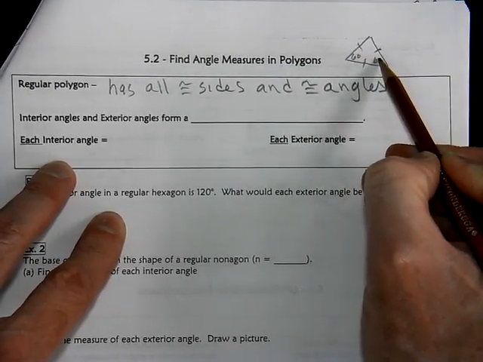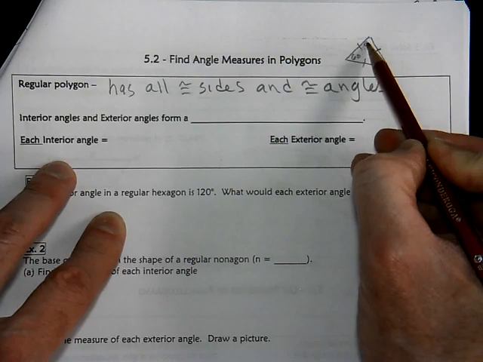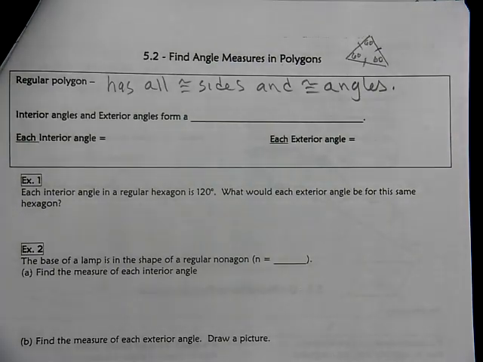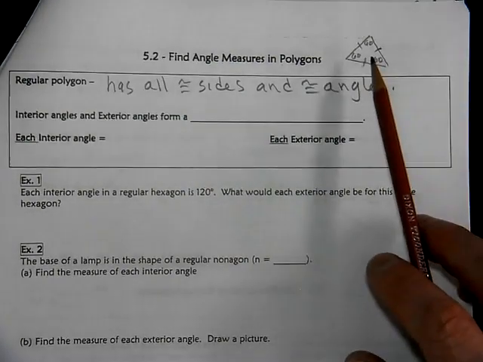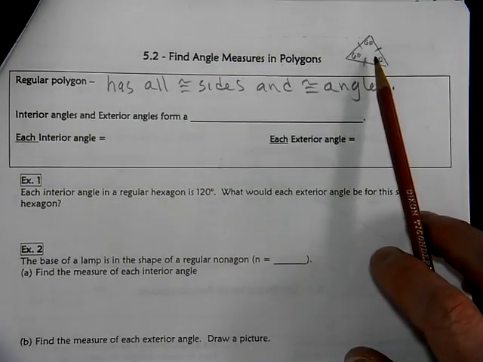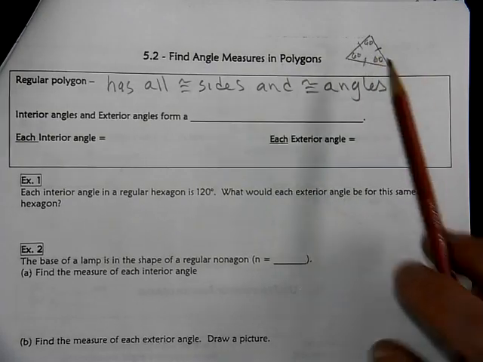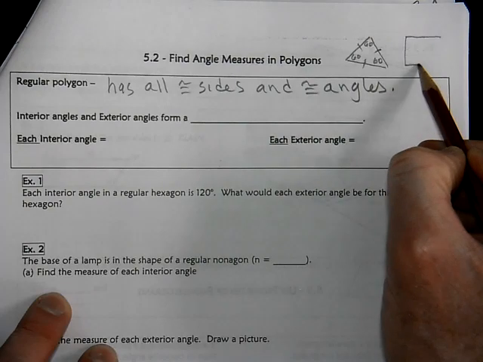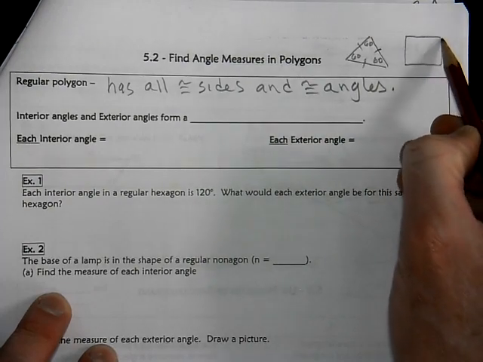If you take 180, because that's what every triangle adds up to, and divide that by 3, then we would get 60 for every angle. This would be a regular polygon, specifically for triangles. You have another regular polygon, one that you're very familiar with.